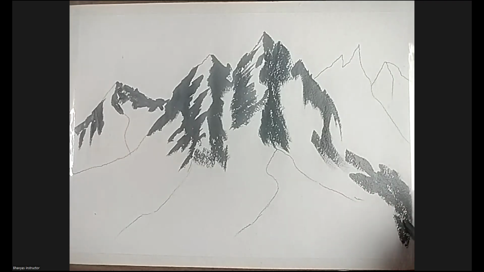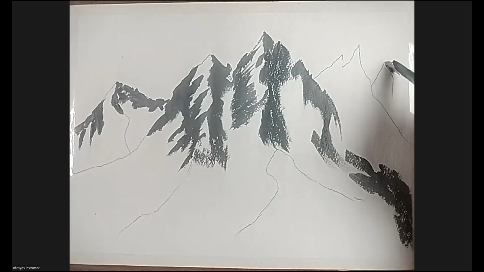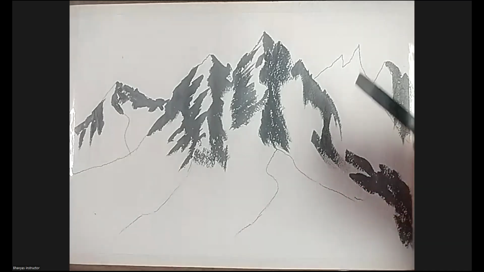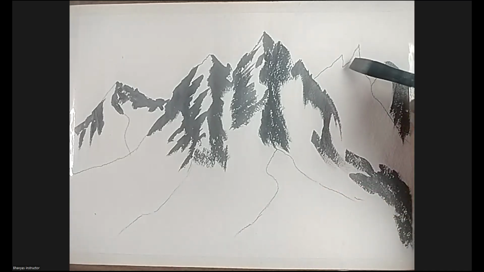Yeah, shadow value is there. Okay. And this part is completely gray, which is carrying the shadow value. Okay. And then this part.